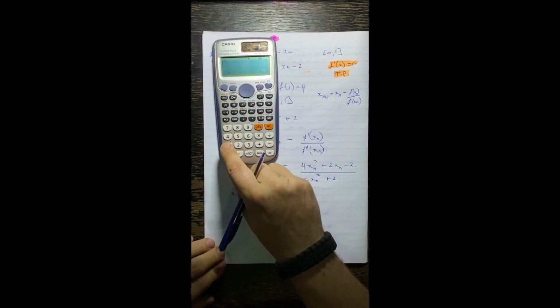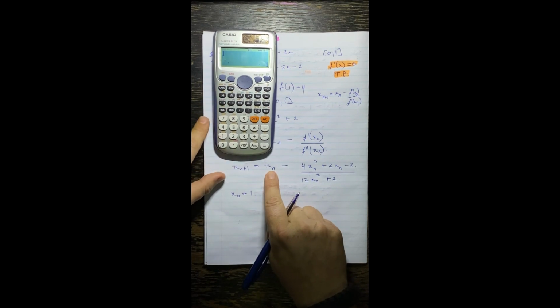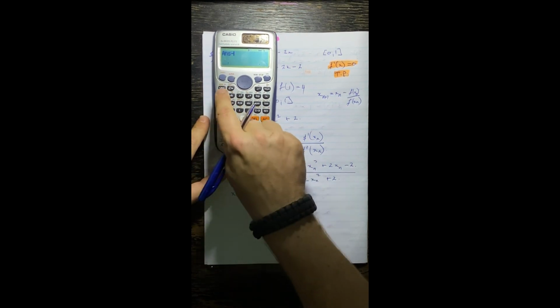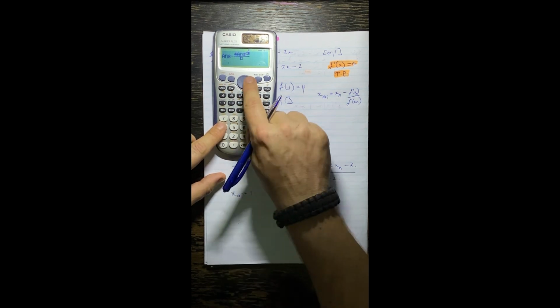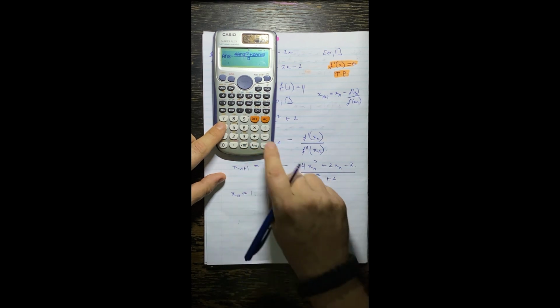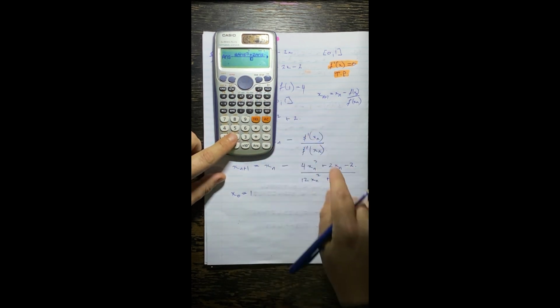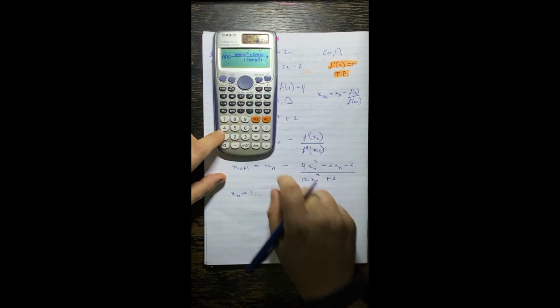All right, guys, so 1 equals, now that's in memory, and it's going to be ans minus 4 ans cubed plus 2 ans minus 2 over 12 ans squared plus 2.